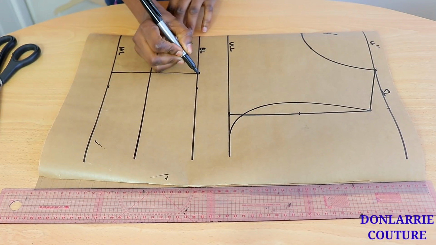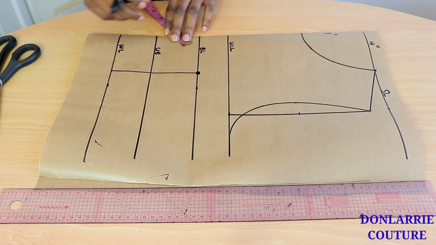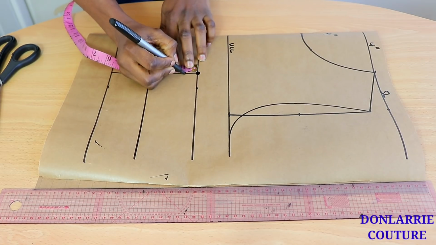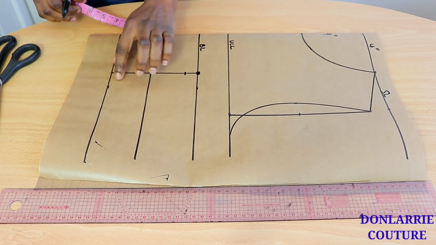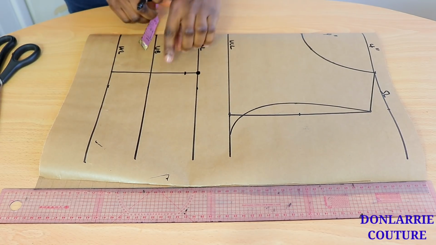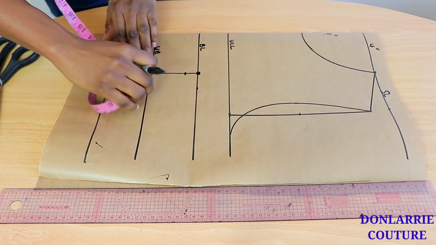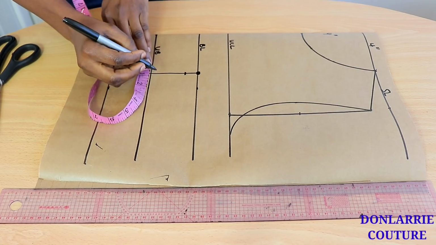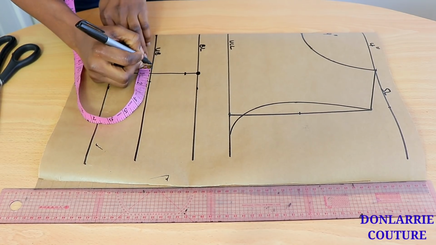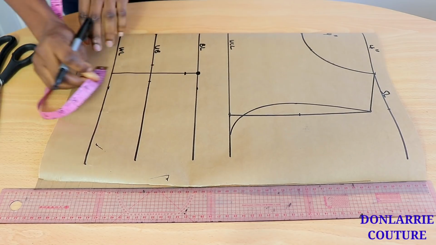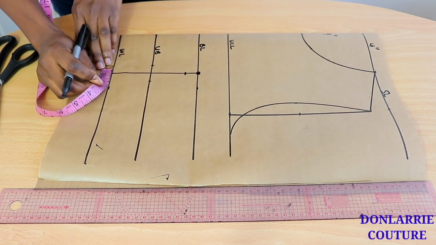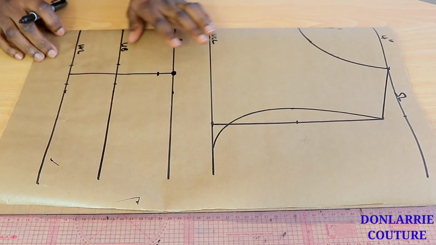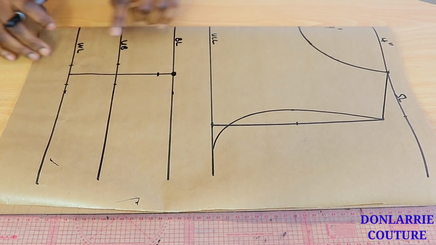This is the apex of the bust or the bust point. From the apex of the bust, you will mark down 3/4 inch. And then we're going to be placing the waist dart. Now on the under bust, I'll be inputting 1.5 inches. You can use 1.5 inches and you can use up to 2 inches depending on how large your bust is. I'm marking 1.5 inch there, and I will also mark it on the waistline. Once you mark this, then you connect this point together to create the waist dart.